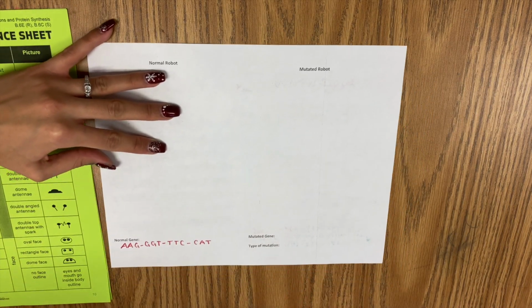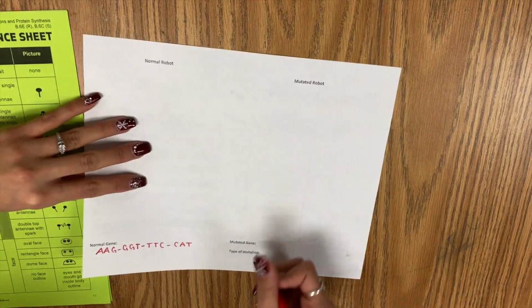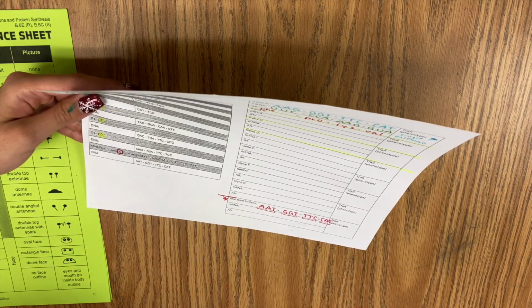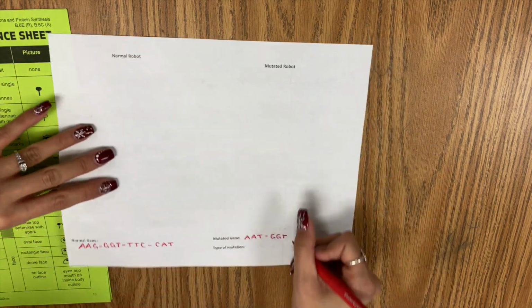Over here where it says mutated gene, I'm gonna now write the mutated version of it. Now I have AAT. I can already see where the mistake is. GGT, and then TTC, CAT.